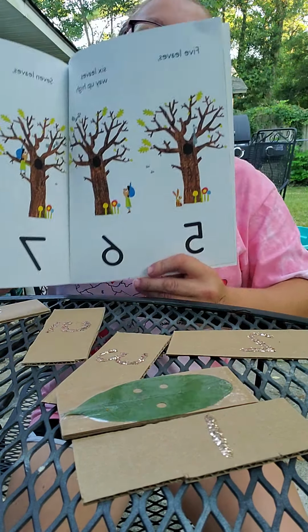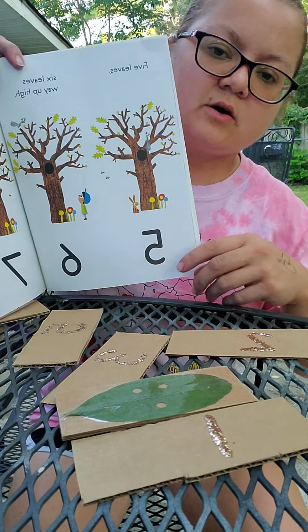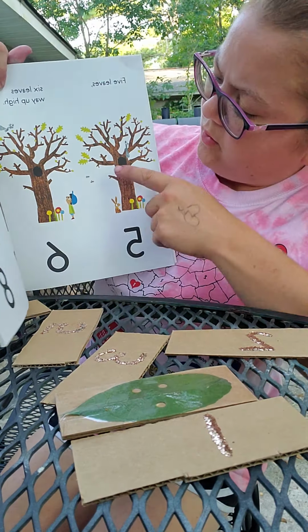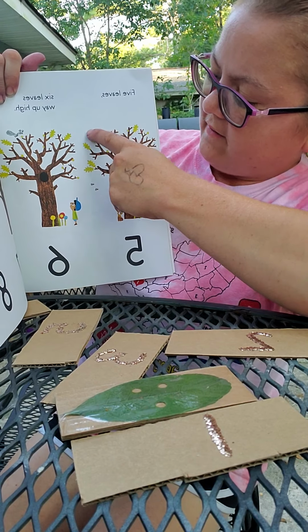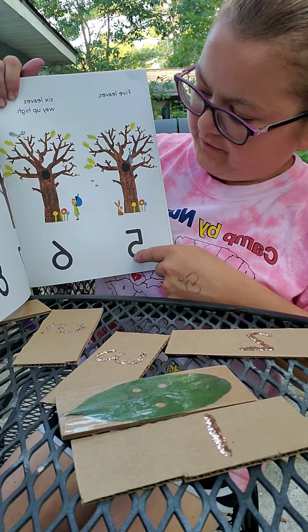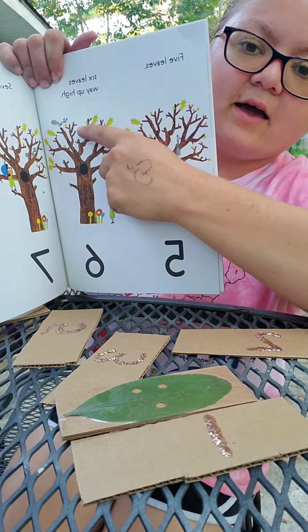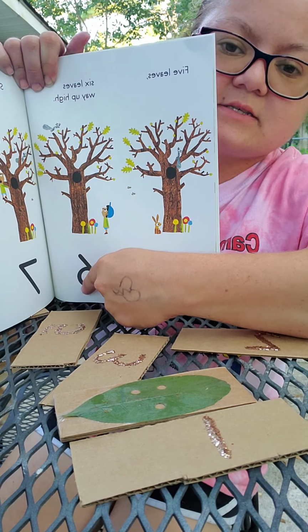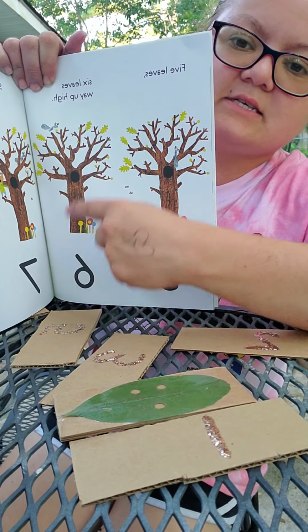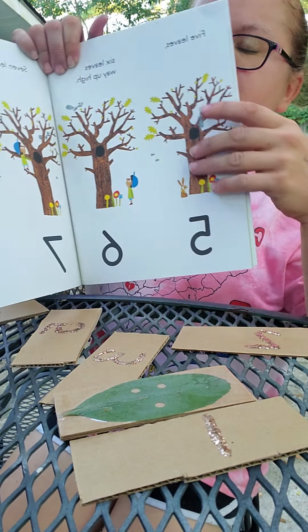5 leaves. 1, 2, 3, 4, 5. 5 leaves. 6 leaves way up high. They're all up here. This is the number 6. There's 6 leaves on the tree.